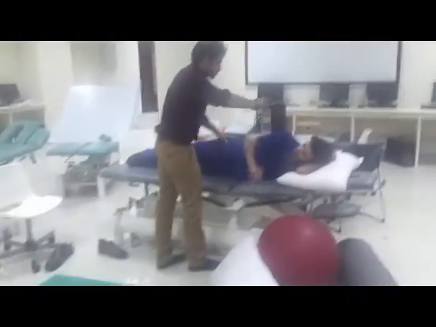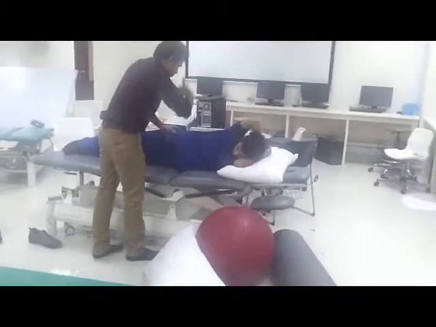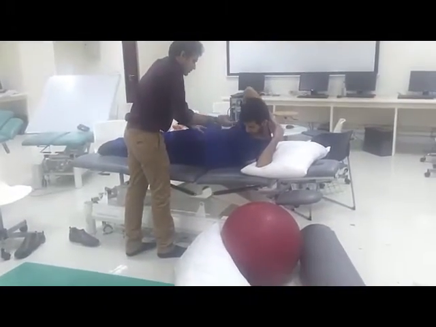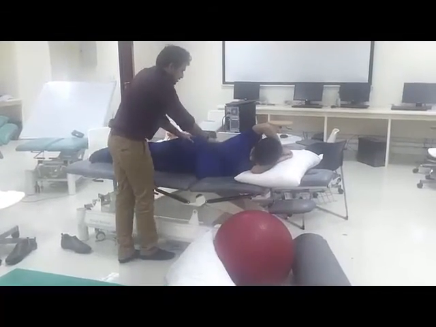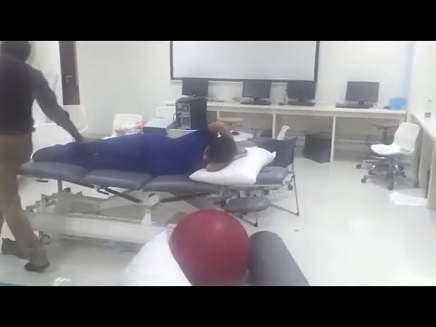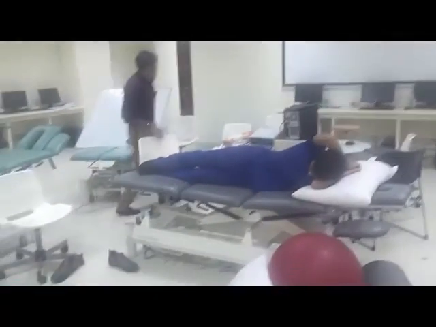No, good. Which way is? Yes, come on. Side. Yes. Completely. Okay, good. Okay, basically we are strengthening the side flexors.